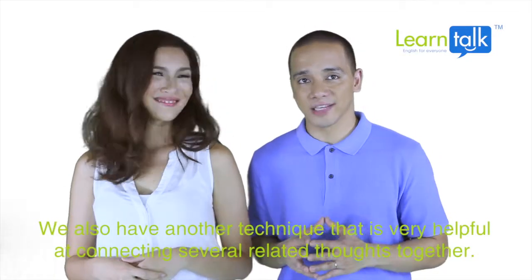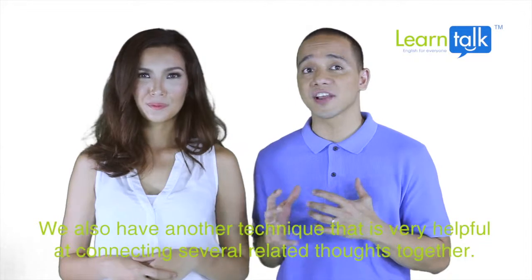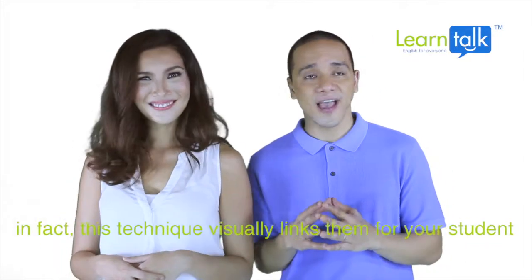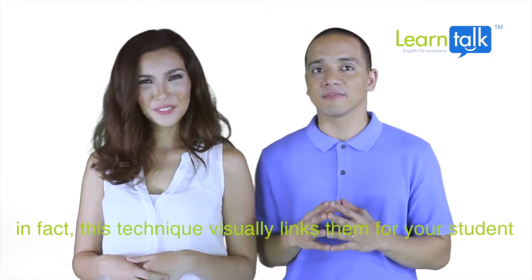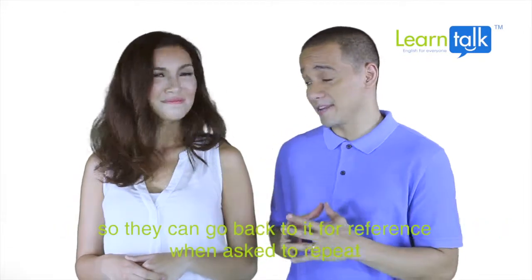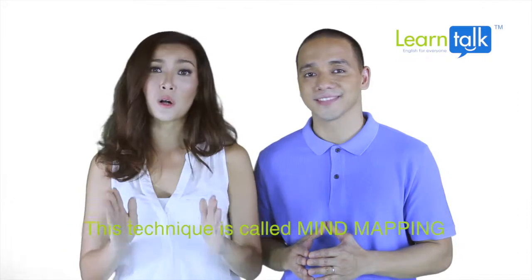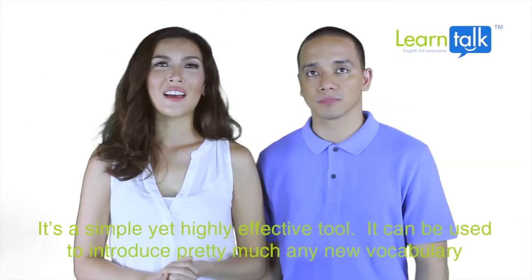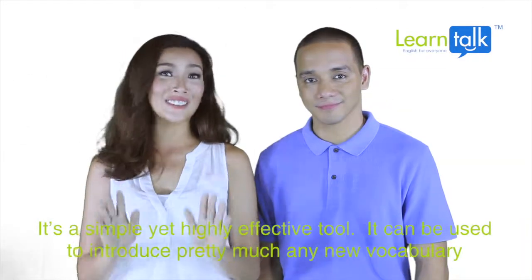We also have another technique that is very helpful at connecting several related thoughts together. In fact, this technique visually links them for your student, so they can go back to it for reference when asked to repeat. This technique is called mind mapping. It's a simple yet highly effective tool.